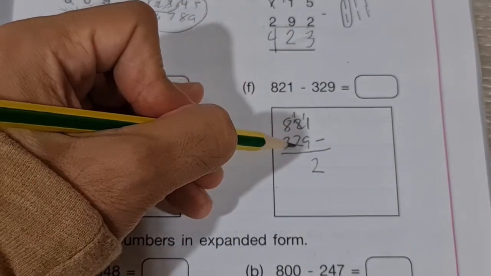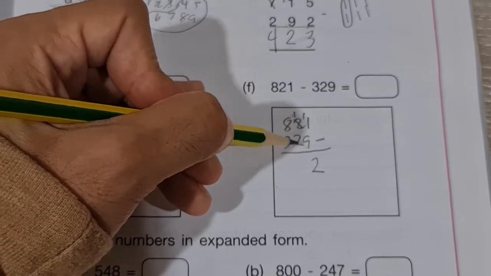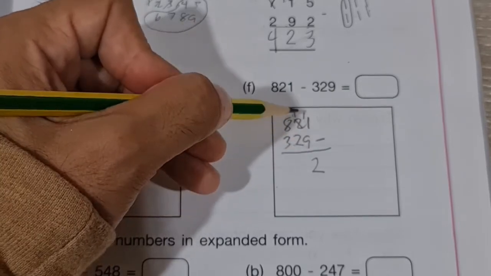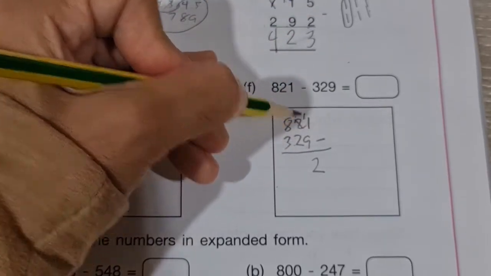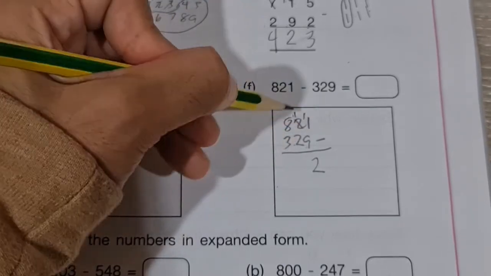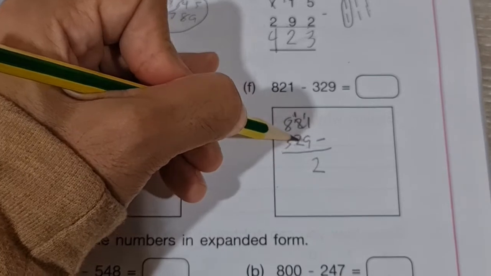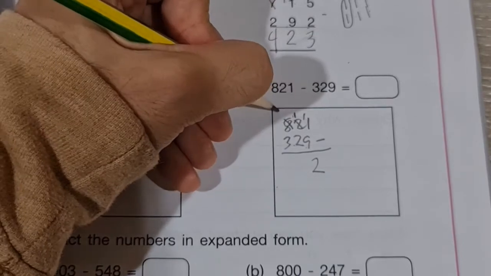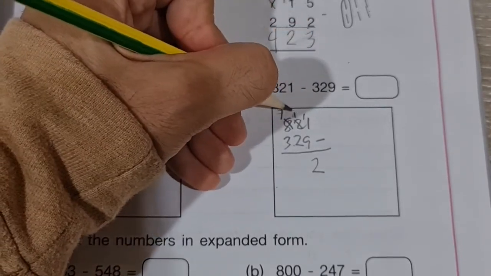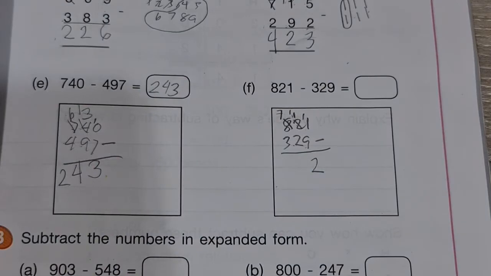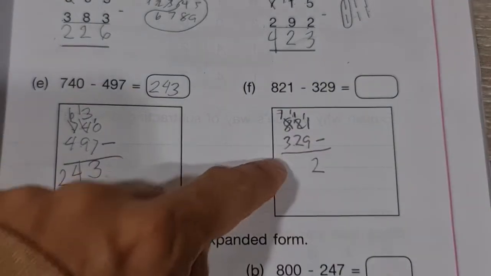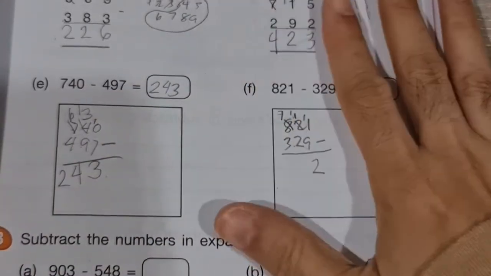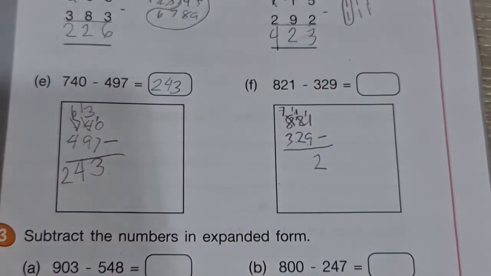1 minus 2 cannot be. It would be okay if it's 2 minus 2. It will give you 0. But since 2 became 1 because we borrowed earlier, now 1 is small and 2 is big. So we borrow from the neighbor, hundreds place. So 8 will become 7 and 1 will become 11. Now we can count. 2 in your mind and then count 2, 3, 4, 5, 6, 7, 8, 9, 10, 11, 9.